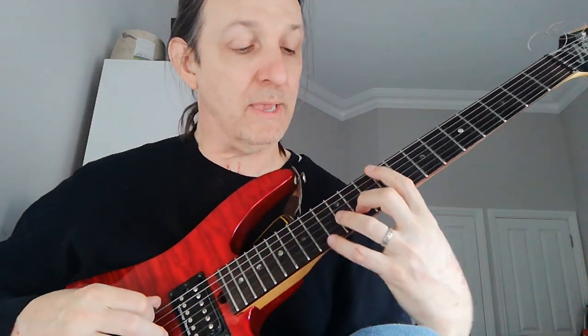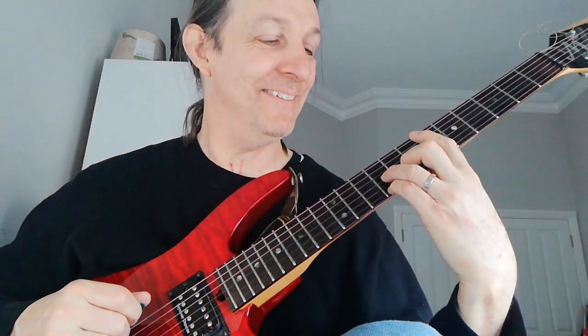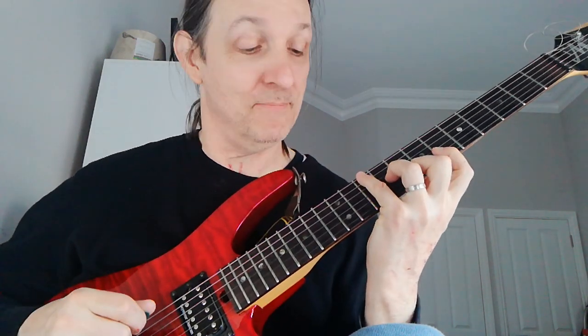And those work nice as a resolution. So again, now you can hear the melody. We have a symmetrical type melody which follows the scale, and then we can just resolve.